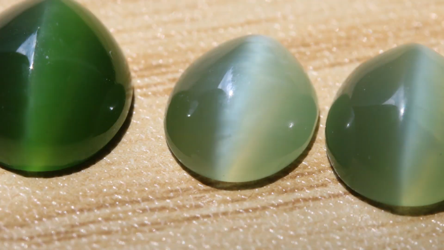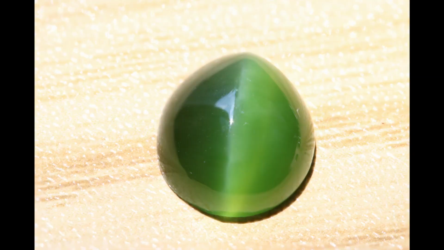And what happens is when the light hits the stone, as long as the stone is cut in a cabochon, just like with a star, that light will travel down the fibers just like a fiber optic cable. And so if we have all of the fibers running in this direction and the light hits it and travels in this direction, as long as the cabochon is cut in this way, the light will travel in a line. And so we get our cat's eye effect running perpendicular to the growth of those fibers.